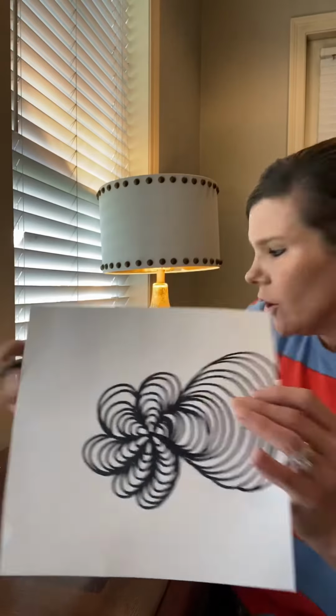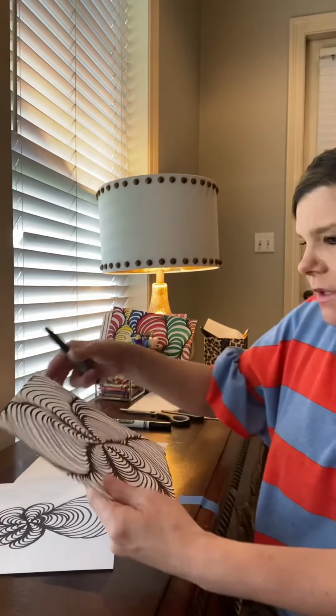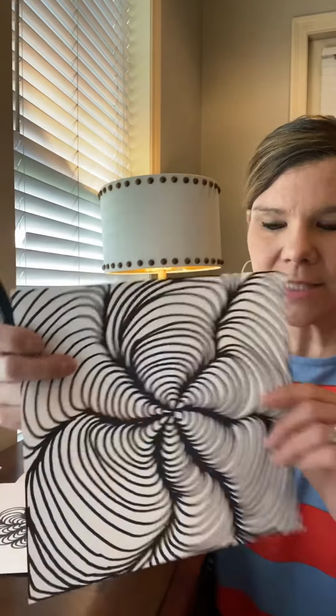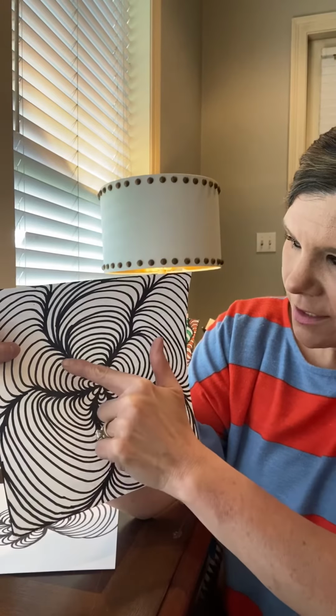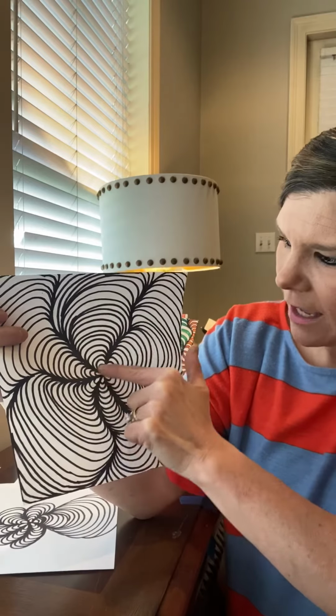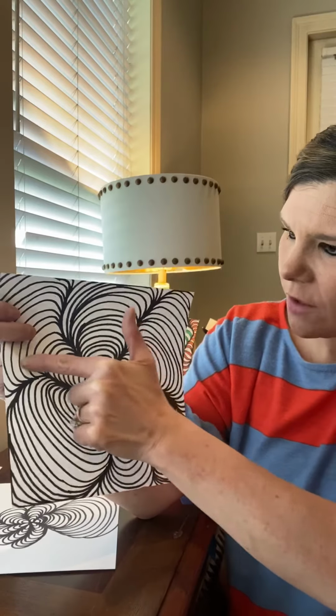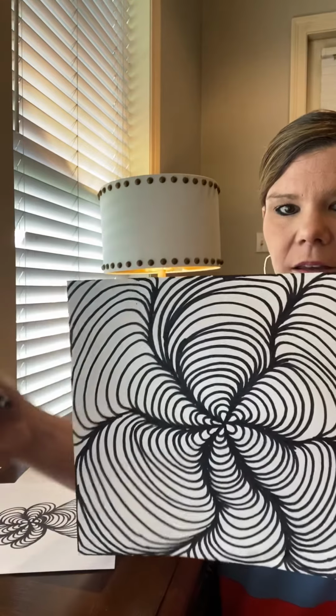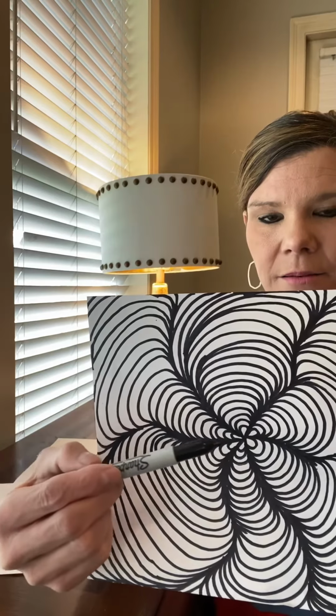When you finish this section, turn it and do the next. You'll do this all the way around until the middle section. See my 1, 2, 3, 4, 5, 6. These are my 6 lines that I started with here. Each one of these sections has gone into the end. Now when you get to the end, if you don't have room to go all the way around, you can just make a partial line. Just follow that main black line that we started with.